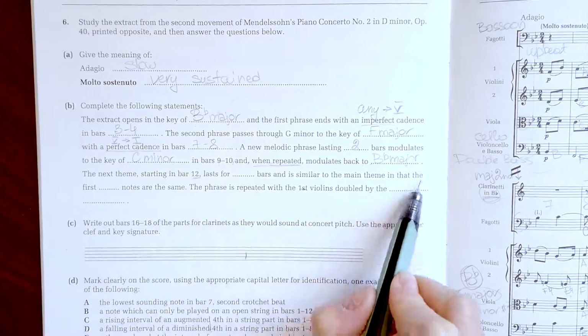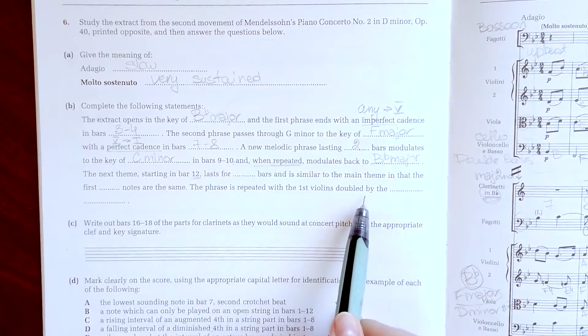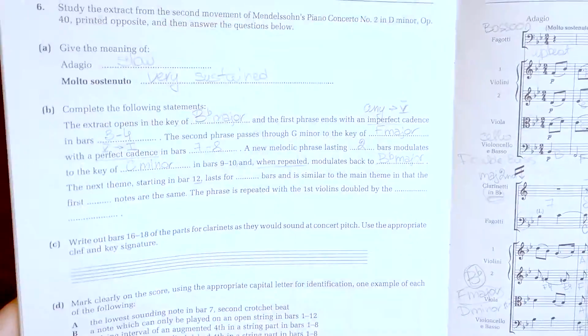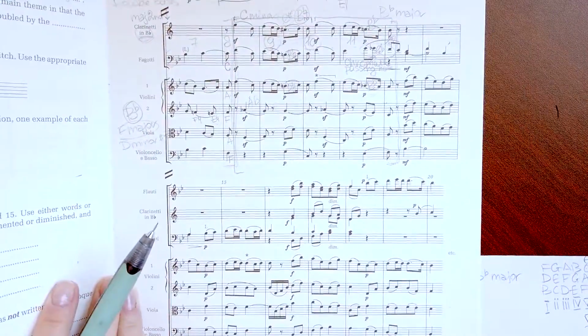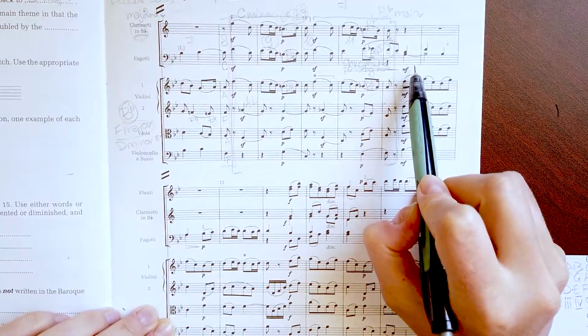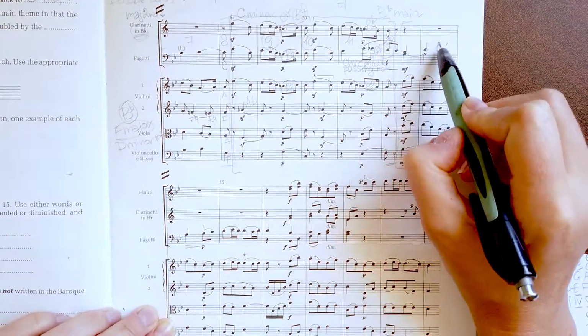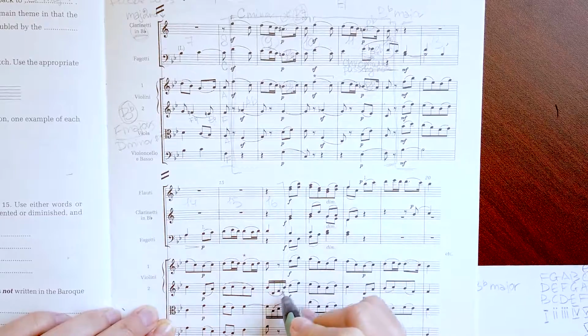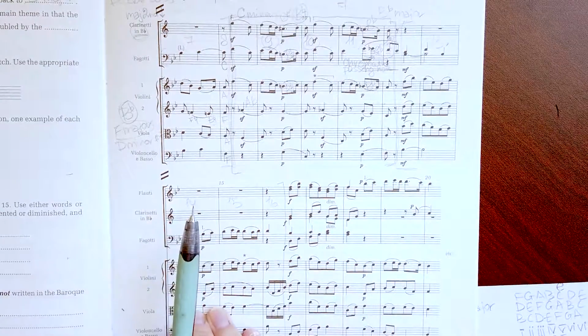Next theme, we start with bar number 12, and we need to find how many notes we can repeat, in which bars, and who repeated. So let's see. Here in bar number 12 is the start of the next phrase, and it finishes here. And now, where is the theme?